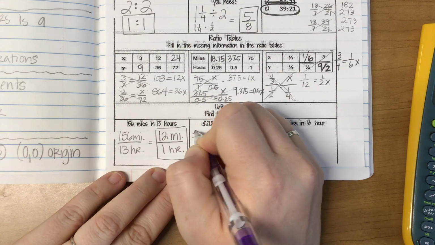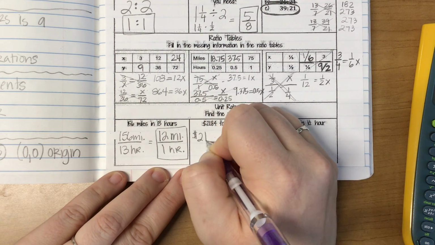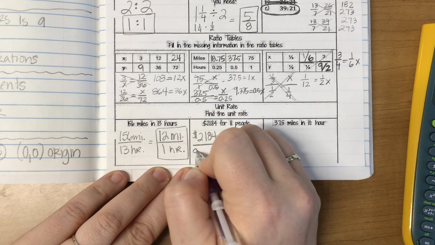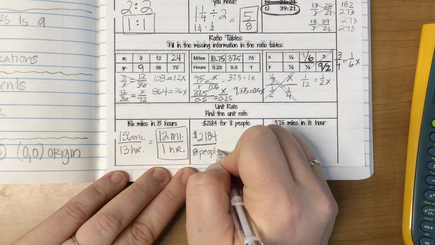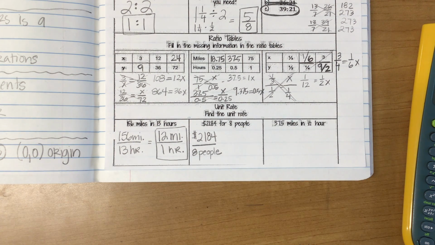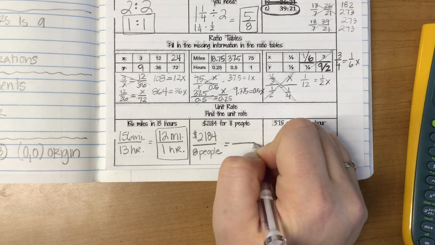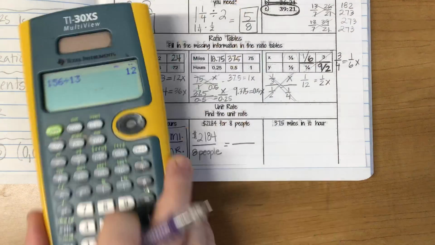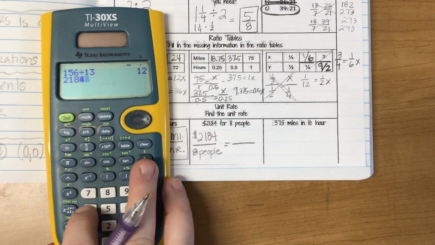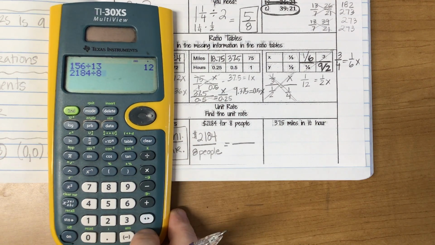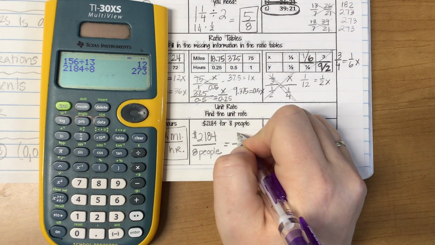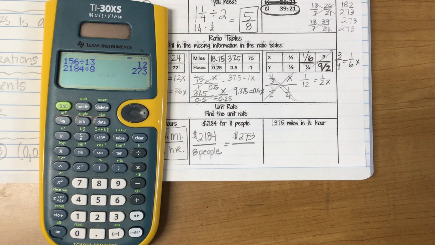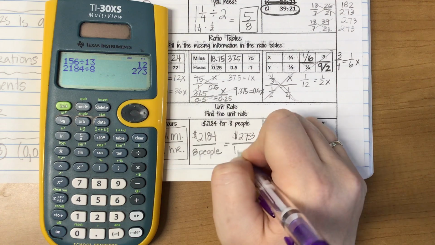All right, so this is $2,184 for 8 people. Is that a unit rate? Nope. Can we make it a unit rate? Yep. Numerator divided by denominator. 2,184 divided by 8 is $273. Don't forget your label. For one person.